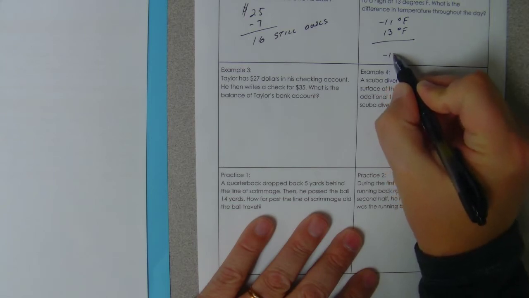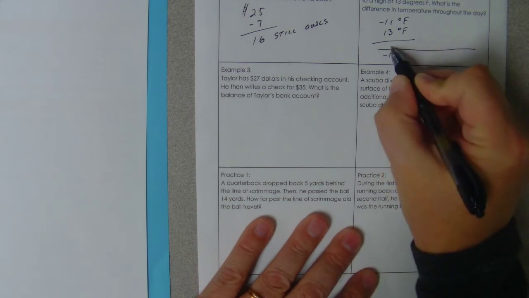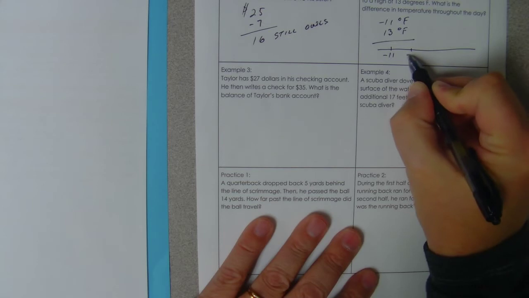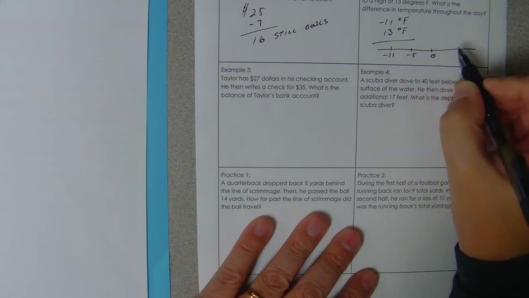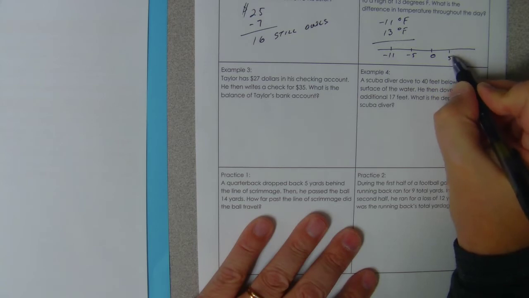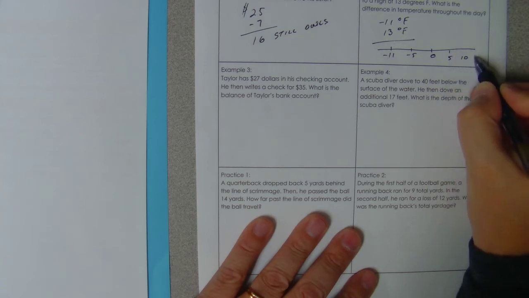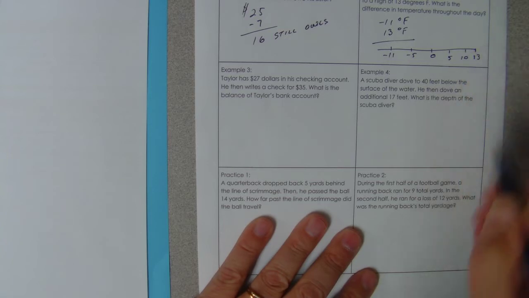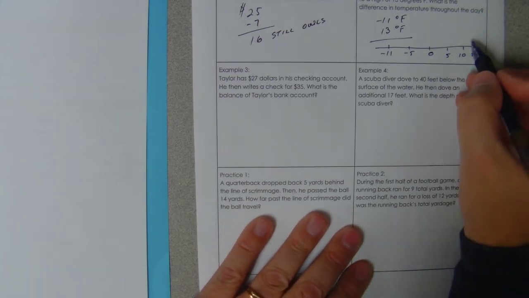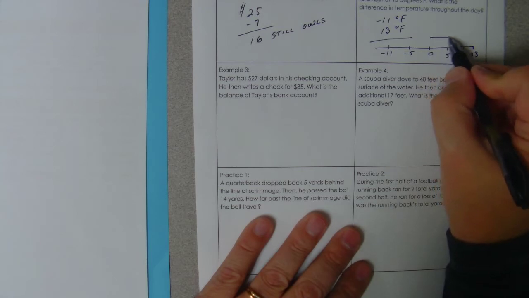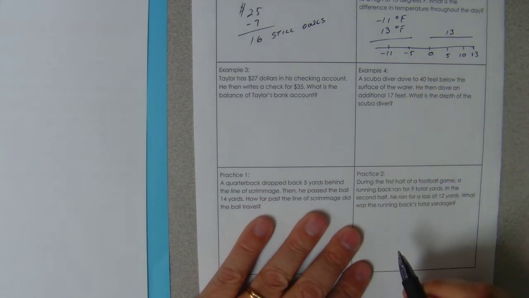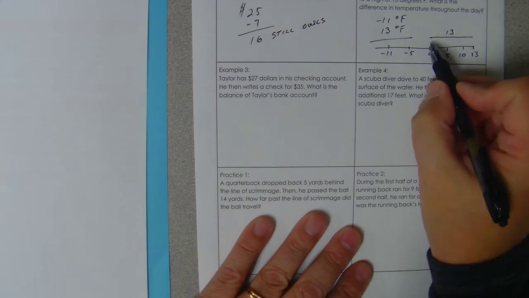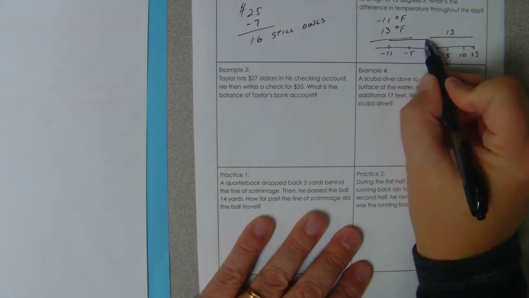If it's a -11, and let's put this at -5, 0, 5, 10, and we'll put 13 out here. Okay, it is going to be the 13 plus this over here.